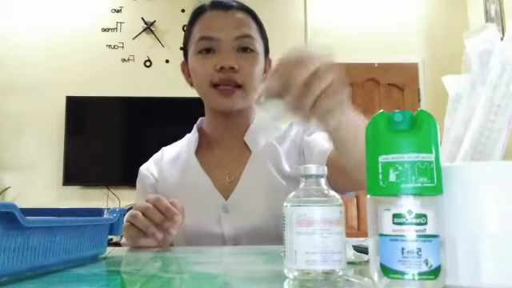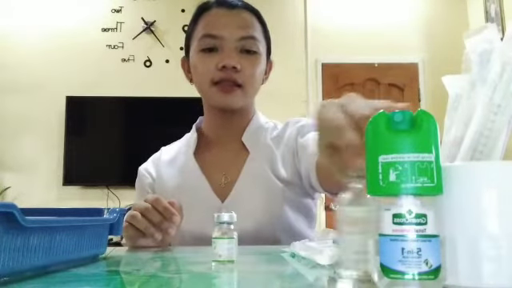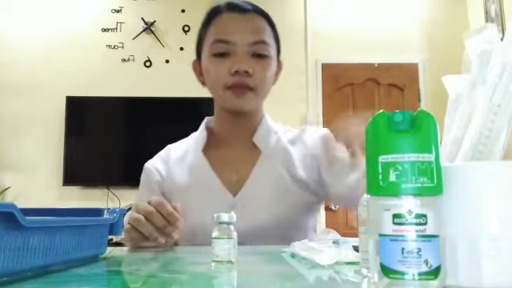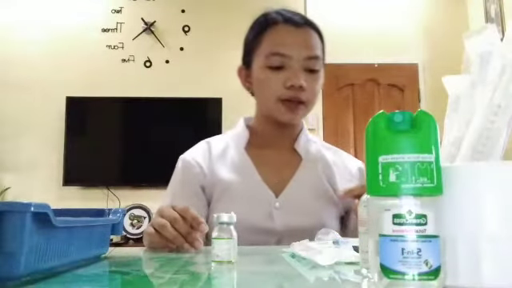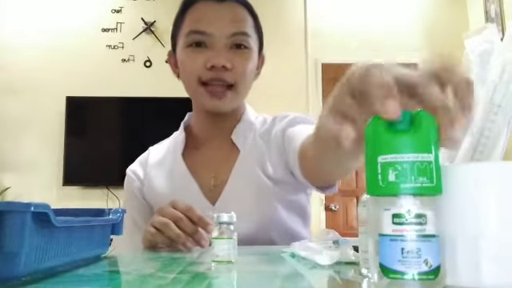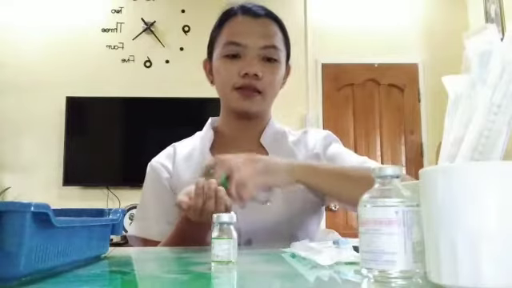So we will get the ampicillin, and then after getting it, we will wash our hands again, and we will prepare for withdrawing the prescribed dosage of the prescribed medicine according to the medication ticket.